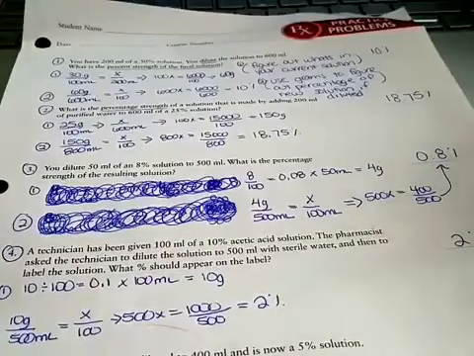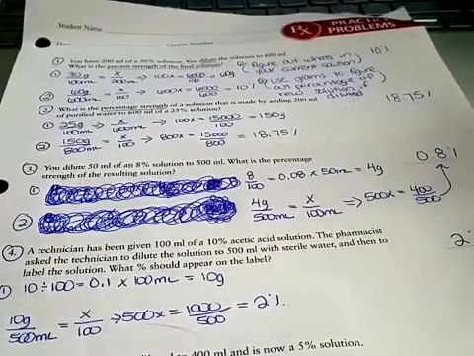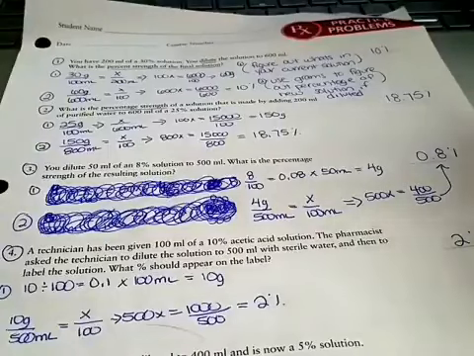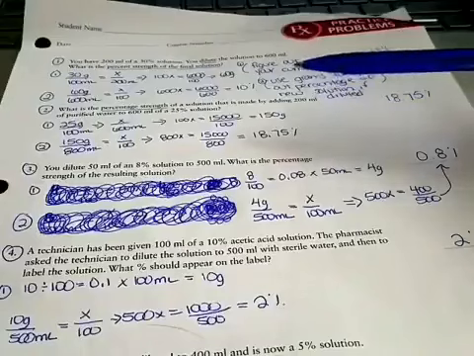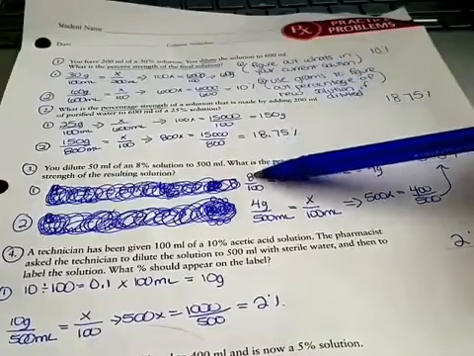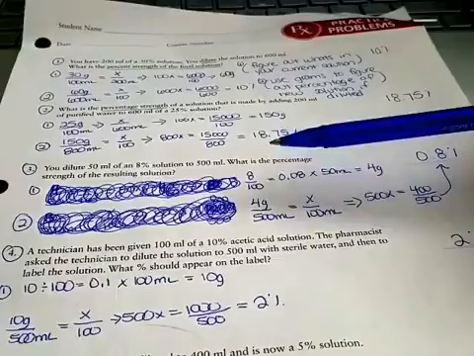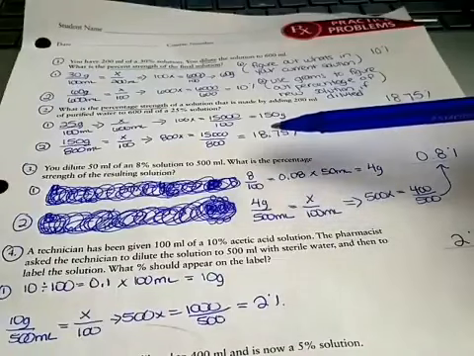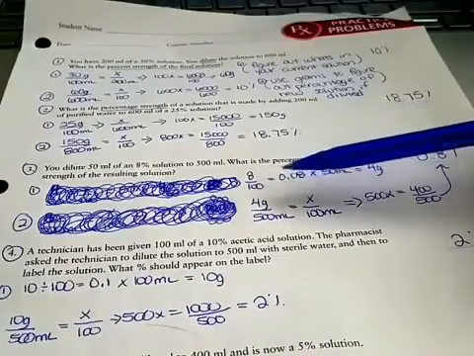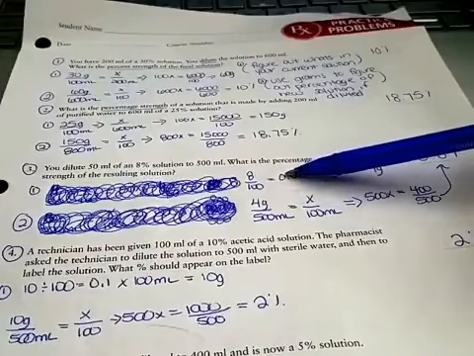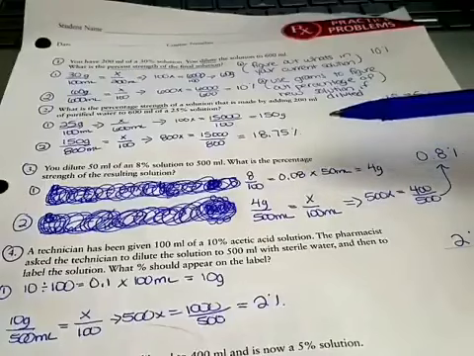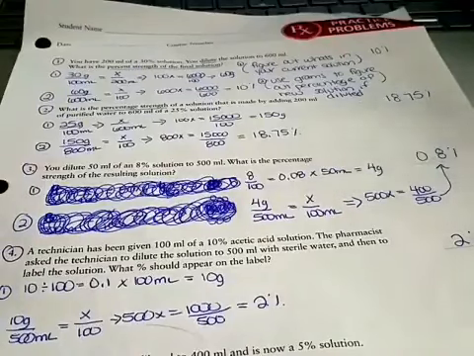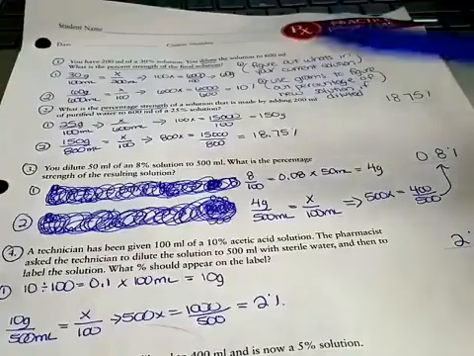I don't know. But anyway, number 3, you dilute 50 ml of an 8% solution to 500 ml. What is the percentage strength of the resulting solution? Okay. So again, 8% is 8 divided by 100. 8 divided by 100 equals 0.08. We multiply that by 50 to get 4 grams, right?